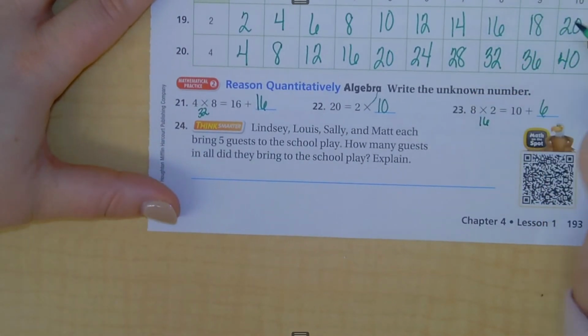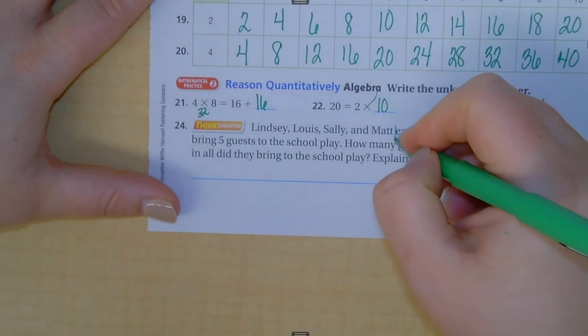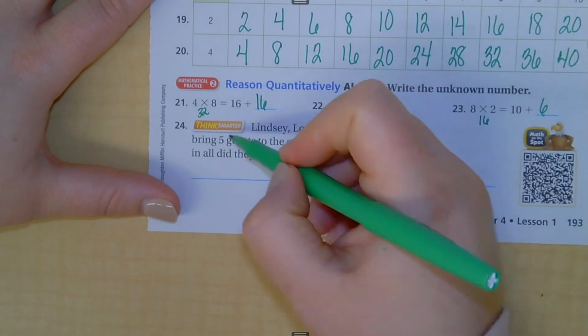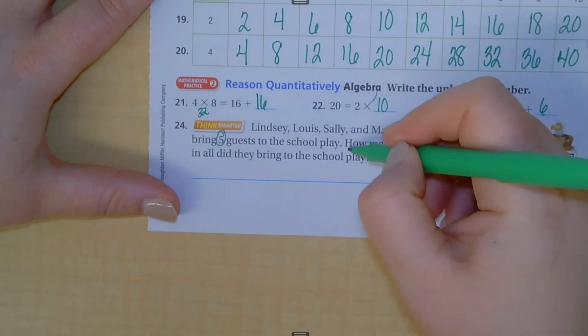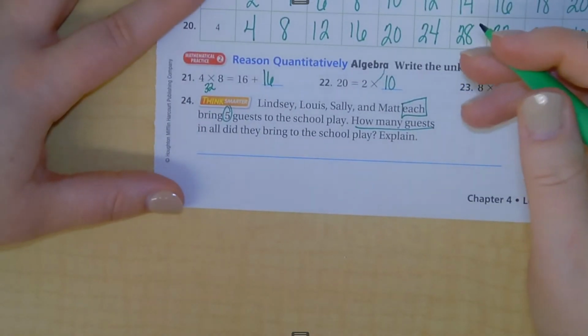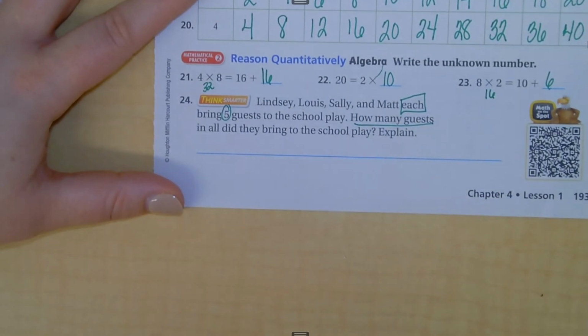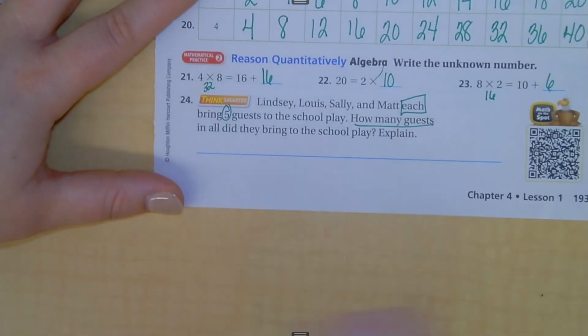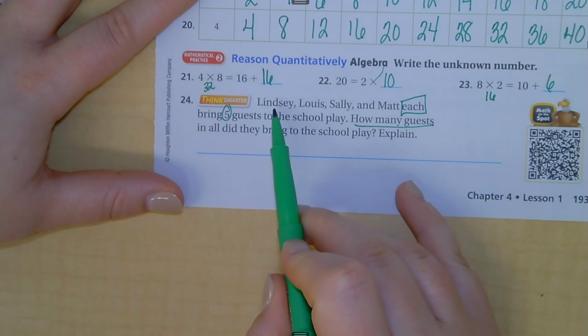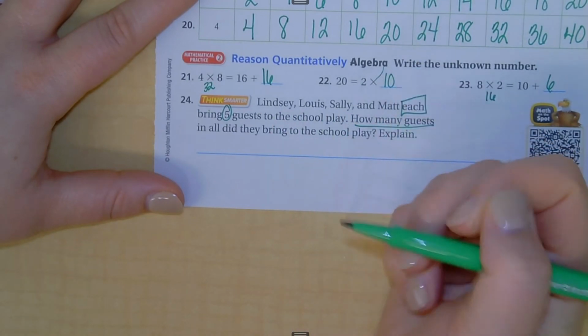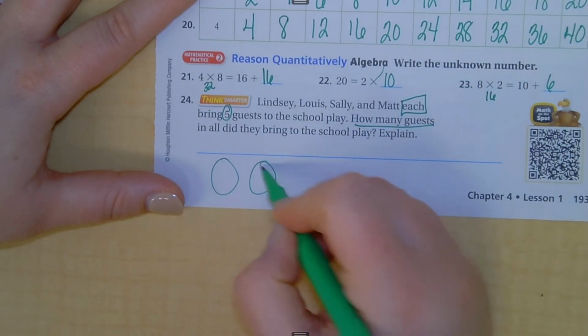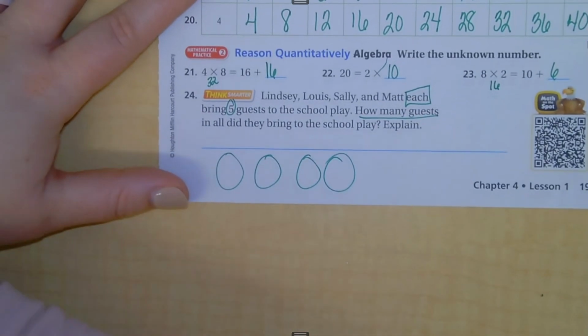Lindsay, Lewis, Sally, and Matt each bring 5 guests to the school play. How many guests did they all bring to the school play? The first thing you're not going to do is guess. We're going to draw a picture. So I have how many people? 1, 2, 3, 4. 4 people, which means I have 4 groups. So draw your 4 groups.